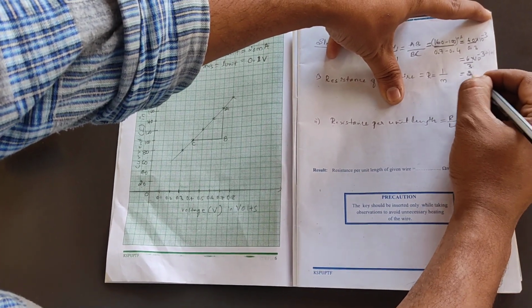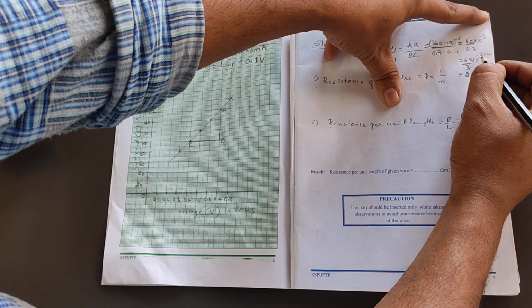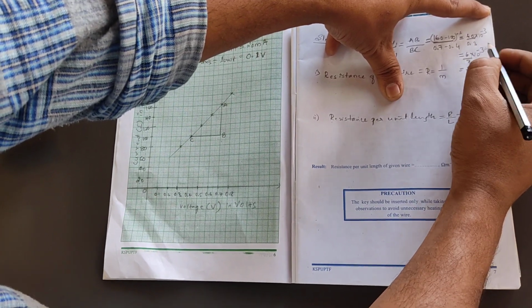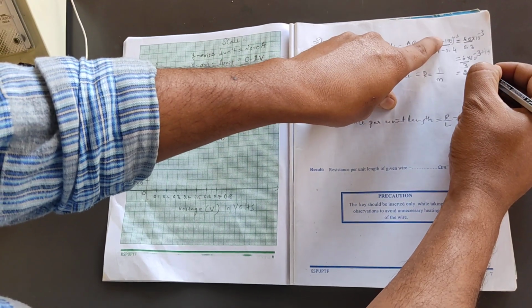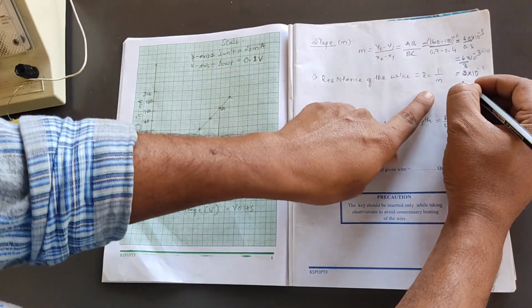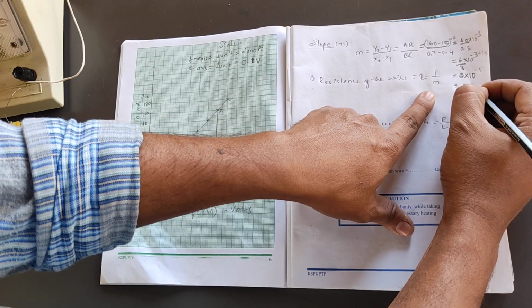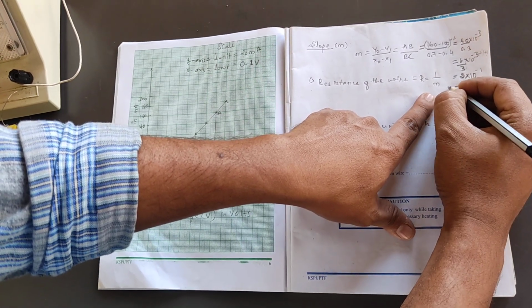So this is 2 into 10 to the power, 3 minus 2, it is minus 1. So what is the slope? 0.2.